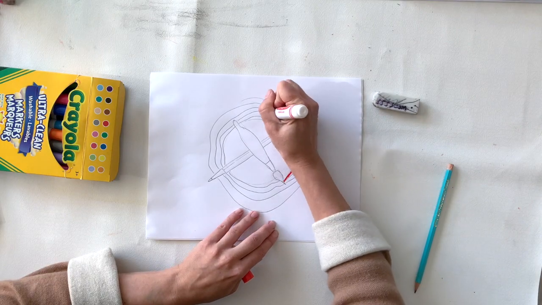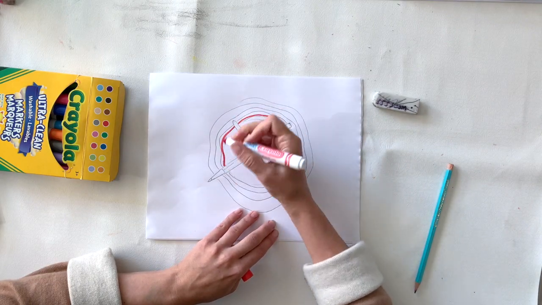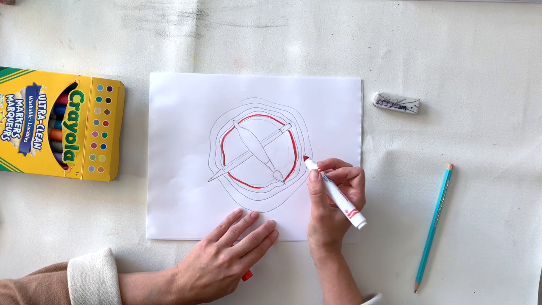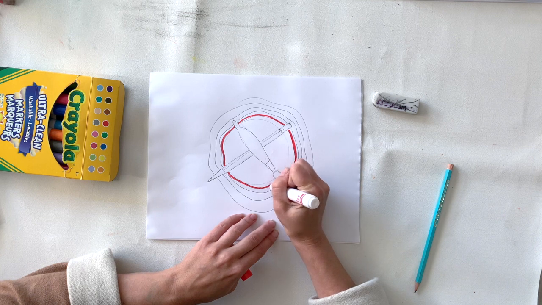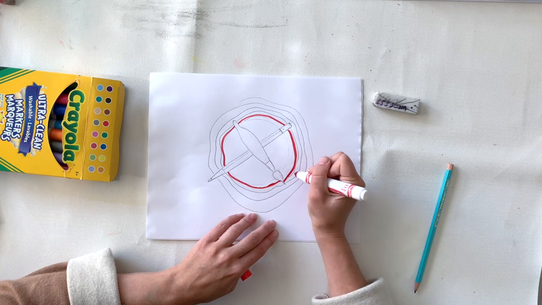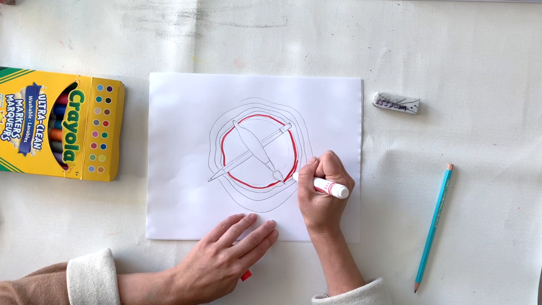So just like last week, we're just using markers, pencil crayons, really anything that we have at home to add color. And so I'm starting out with markers. I'm kind of layering pencil crayons and markers together.